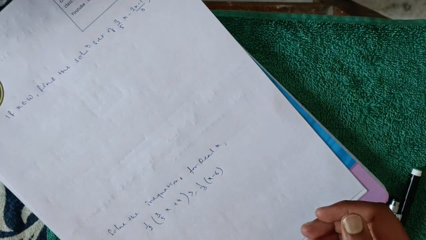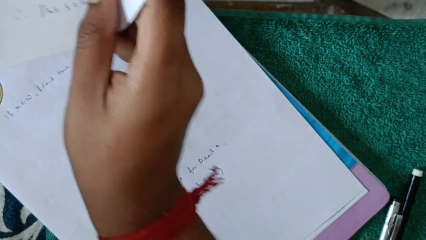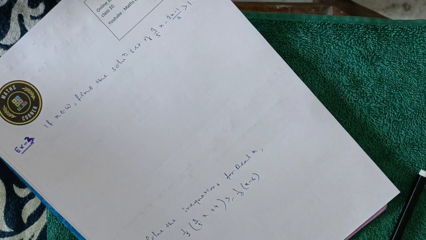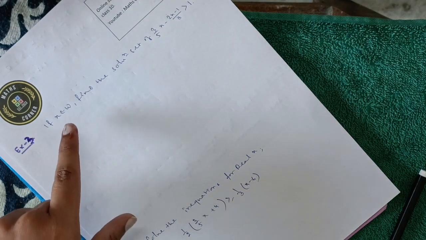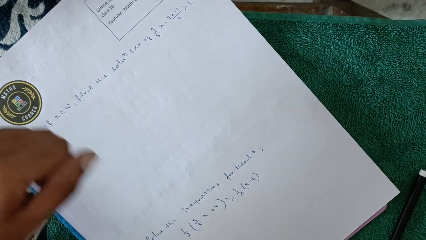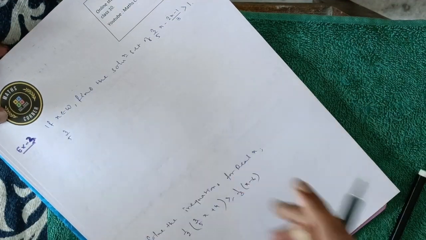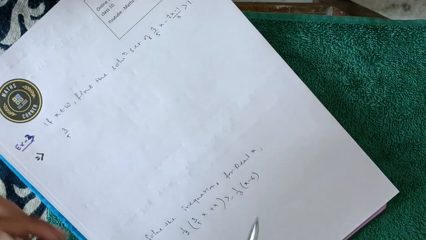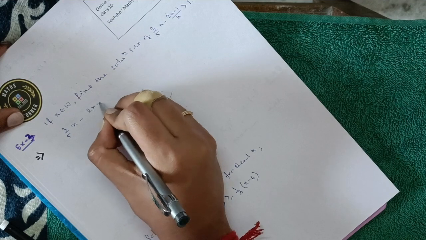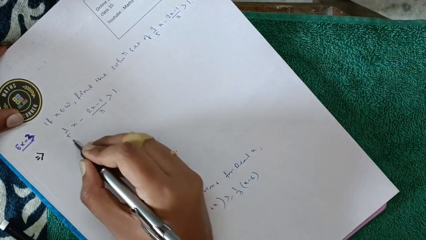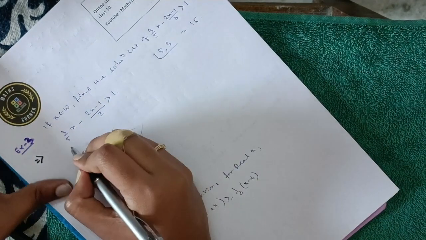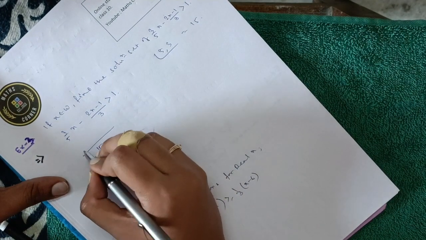Now let's come to numerical number 3. Here, if x belongs to whole numbers, which starts from 0, find the solution set of this one. So 5x minus 2x minus 1 by 3. Let's take the LCM first. LCM of 5, 3 is 15. So 15 is the LCM.